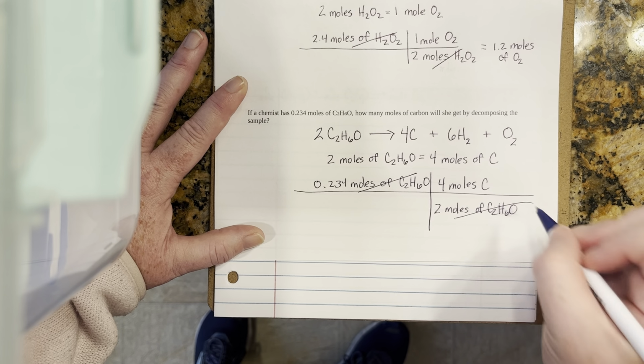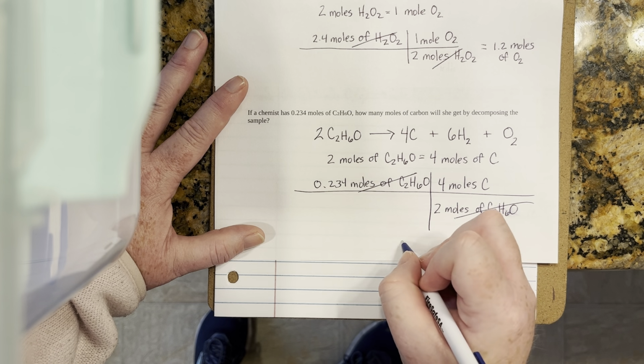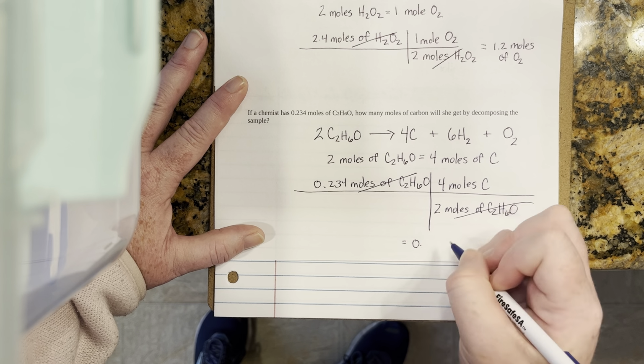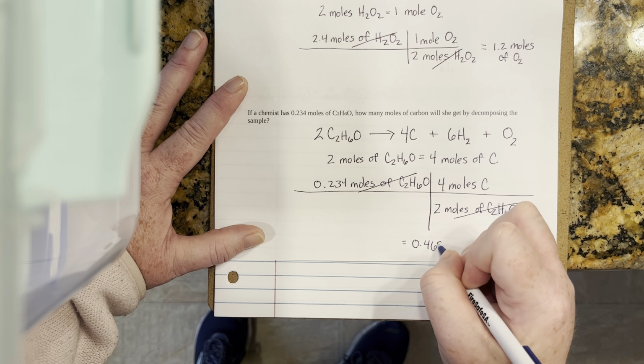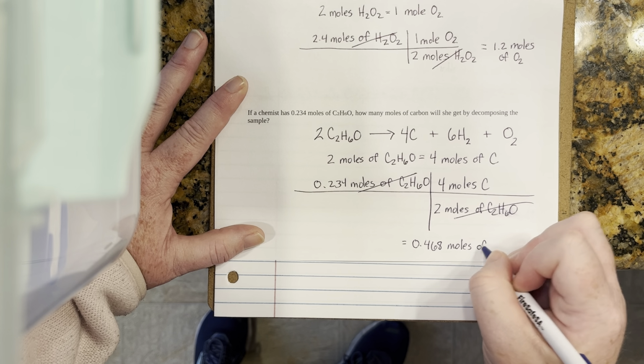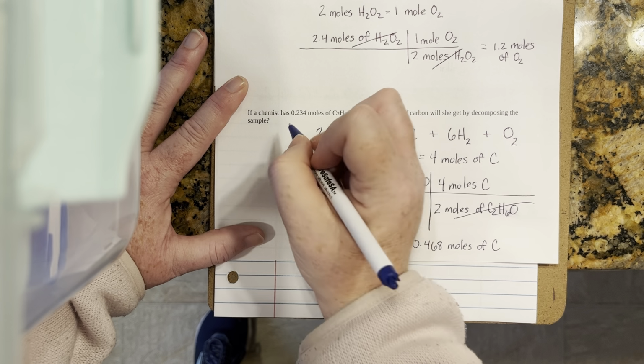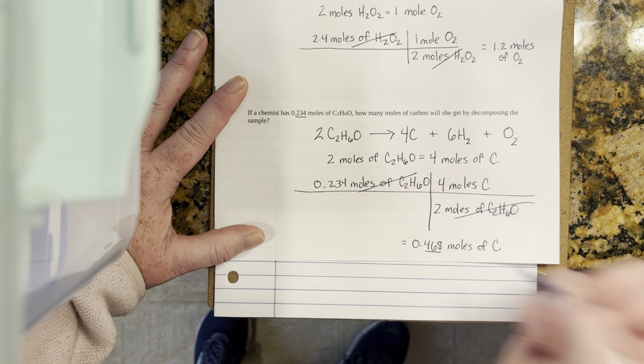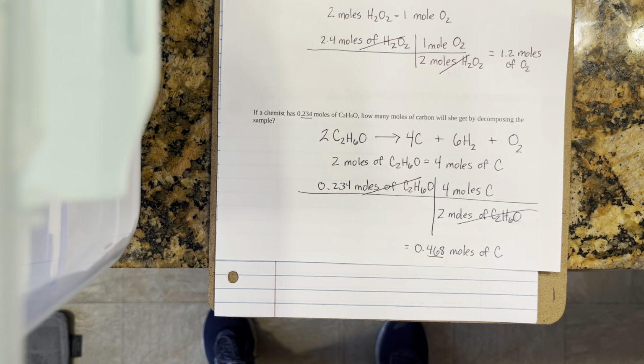It's going to cancel out, and that is going to equal 0.468 moles of carbon, 3 sig figs. Okay, so the best way is just practice on these.